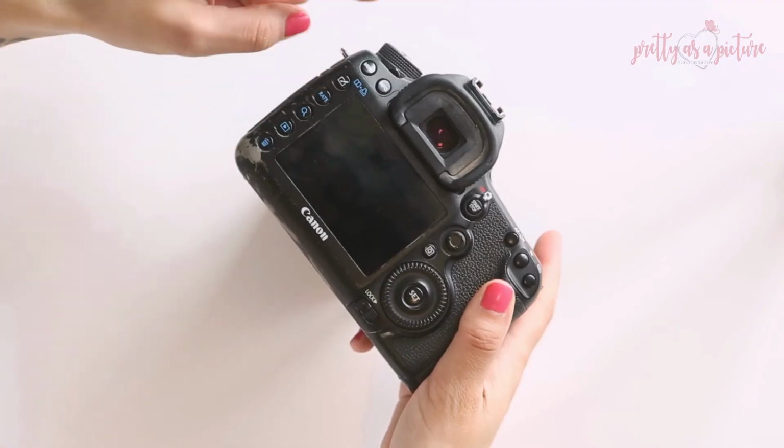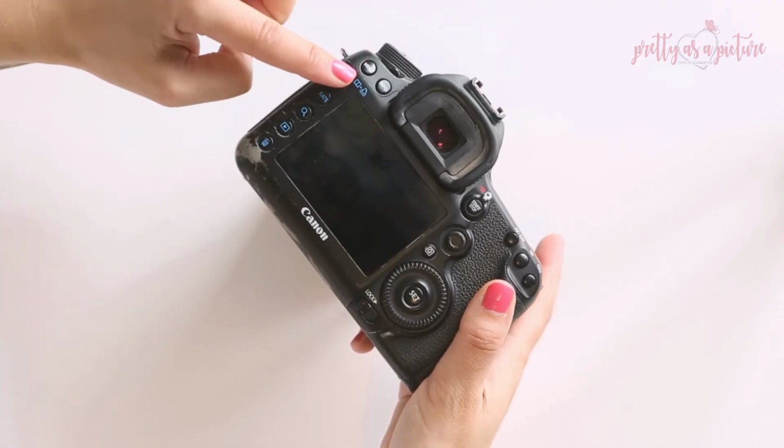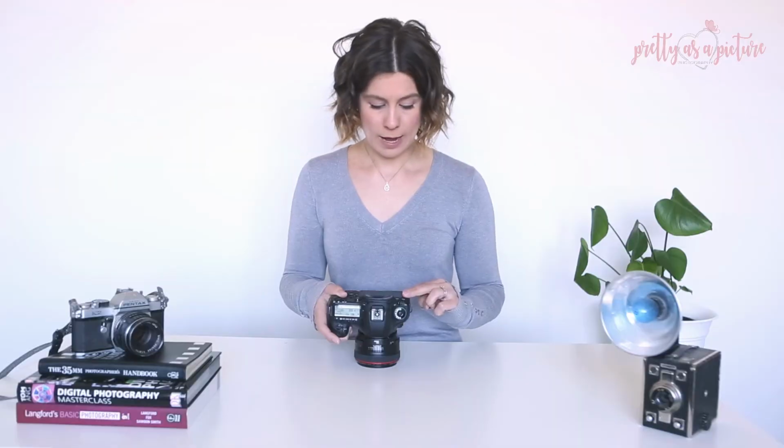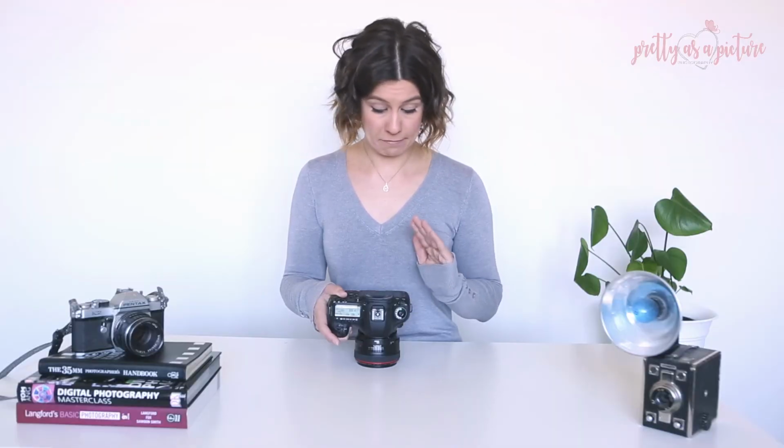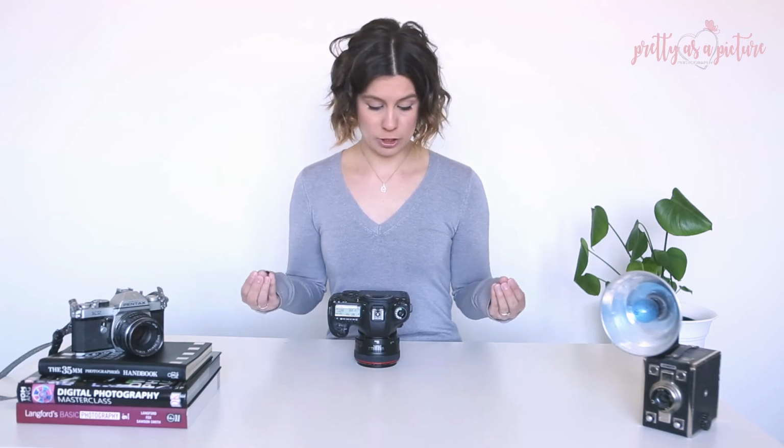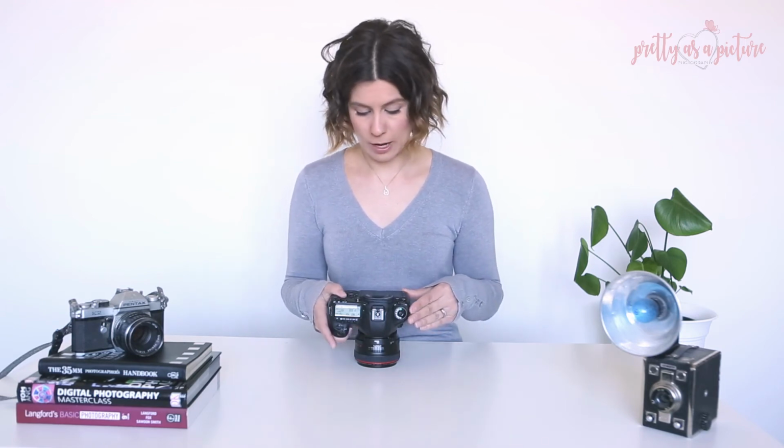So down the left hand side here, as you can see, we have 5 more buttons down the side. The top 2 I'm not going to go into. I've never used them. If you want to know how, I will potentially do another video on those down the line.